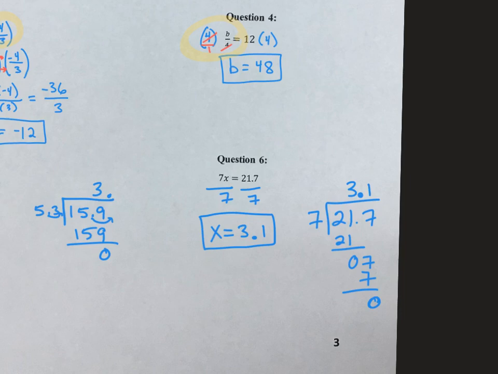We are done with the using inverse operations notes, page 3. If you have any questions, pause, rewind, or send me an email or ask me in class.